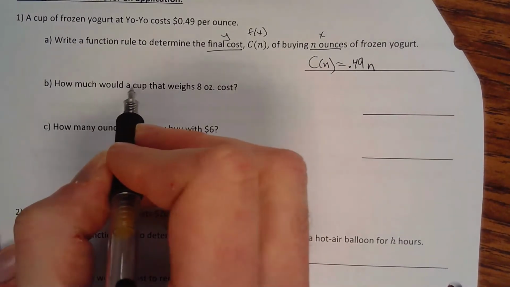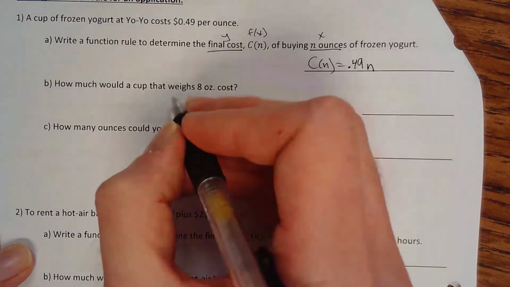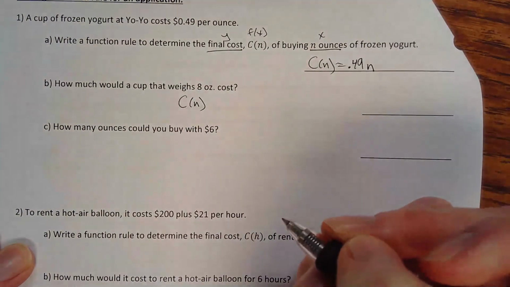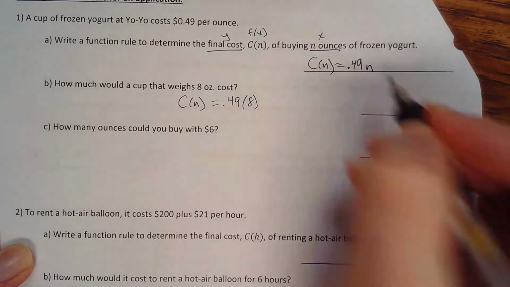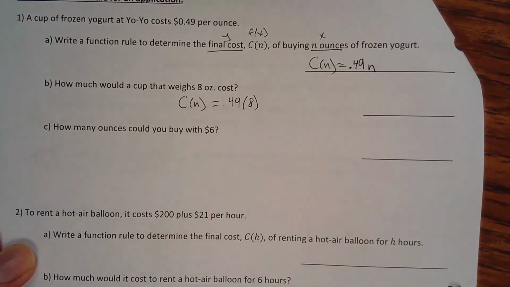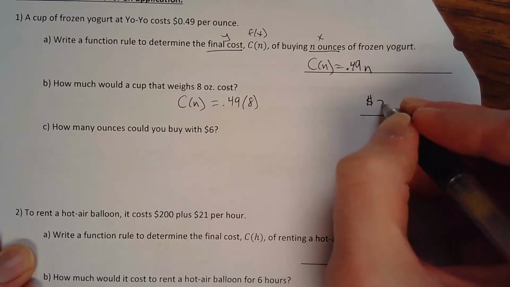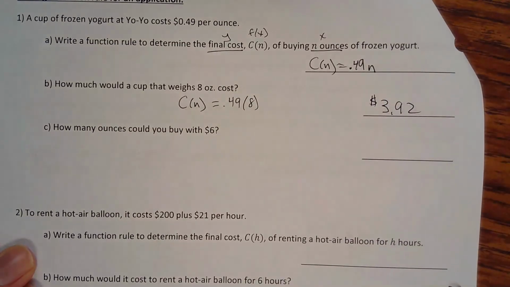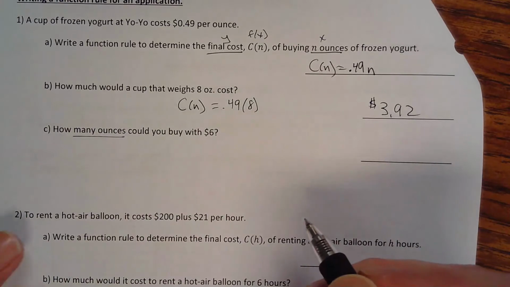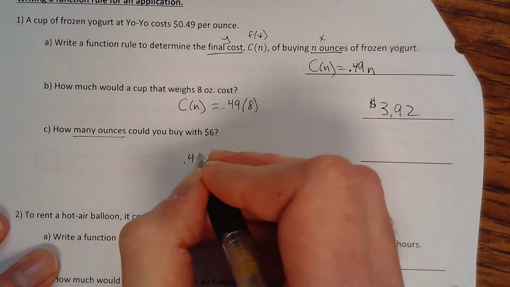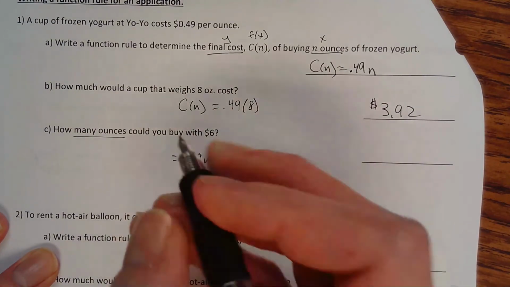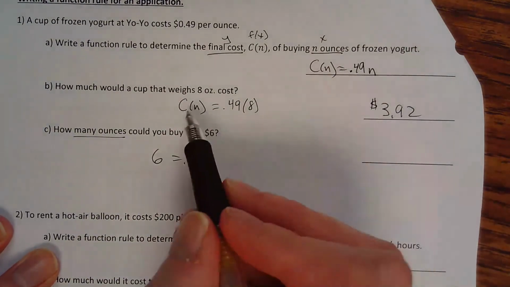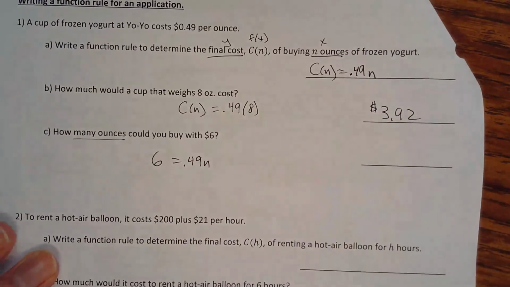How much would a cup that weighs 8 ounces cost? So the cost I don't know, but I do know the number of ounces. 0.49, I'm going to plug in 8 for n. So 0.49 times 8 is $3.92. Just multiply those two together. Asking a little bit backwards now, I said how many ounces? So I don't know the n in 0.49 n, but I do know the cost. The cost is $6. So for c of n, I plug in 6 for the cost.